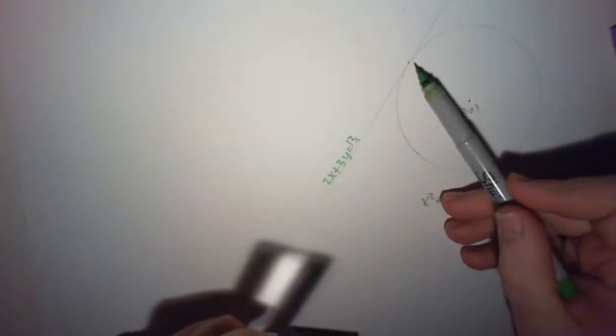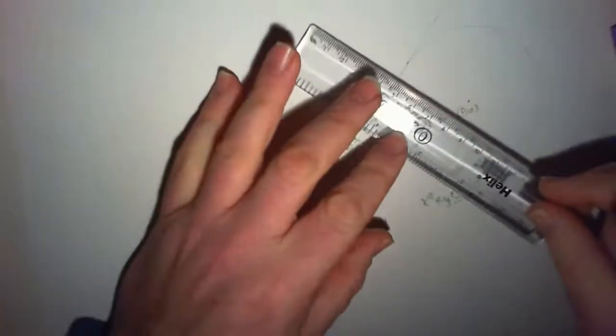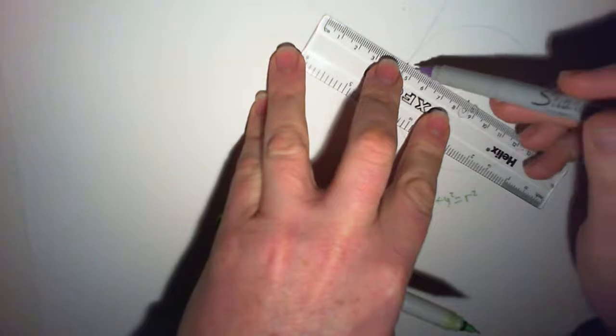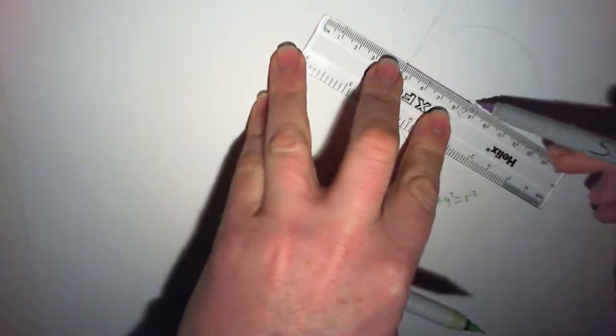A tangent touches a circle once and only once. And we also know from your junior cert that if you draw a line from where the tangent touches the circle right back to the center of that circle, it creates a right angle.